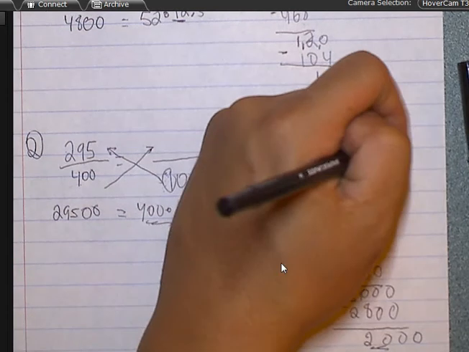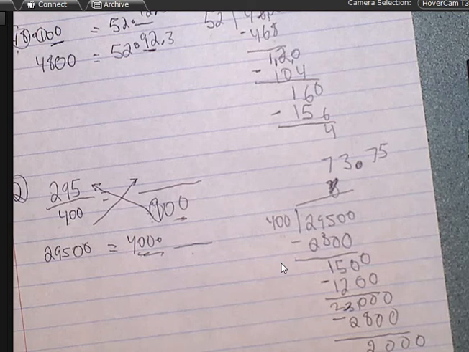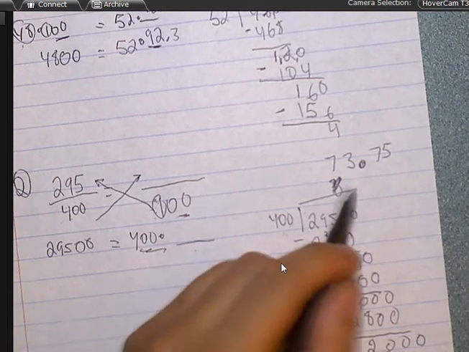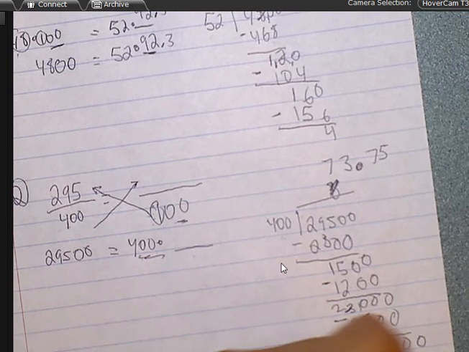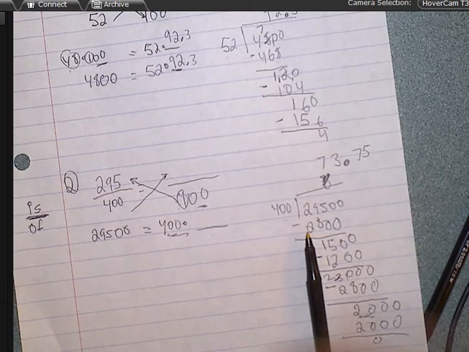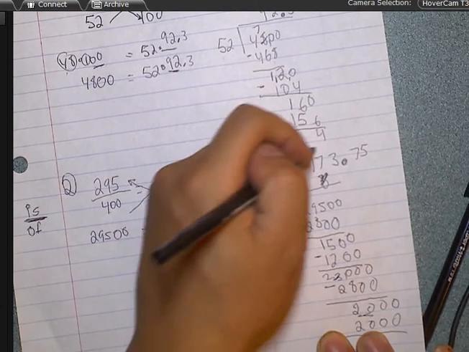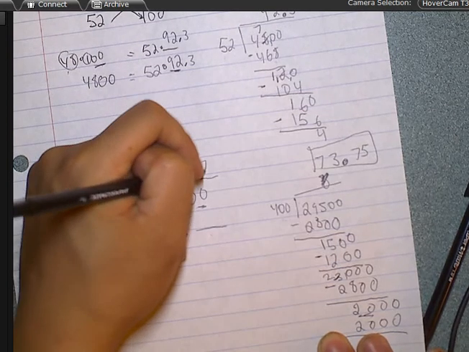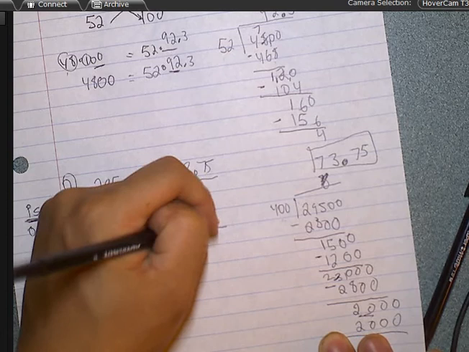So I'll put the 5 right here. 5 times 4 gets me 20. 5 times 0 gets me 0. I'm going to zoom out so you guys can see. Okay? So what's going to go into my blank? 73.75.